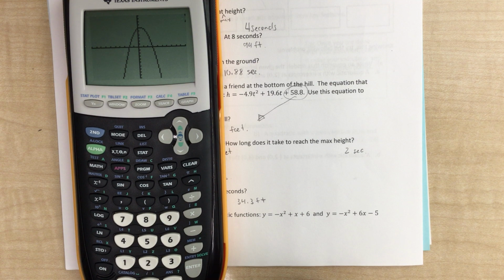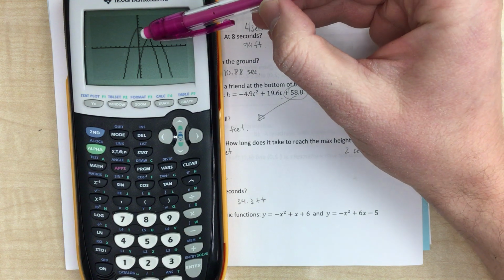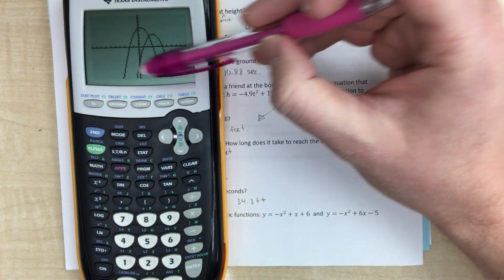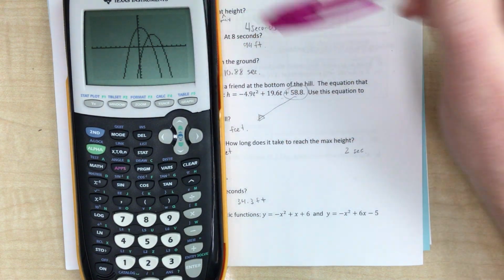And it looks pretty good. We can see these 2 graphs, and they do intersect at one spot. Okay, they don't intersect anywhere else. So we just need to find that one.